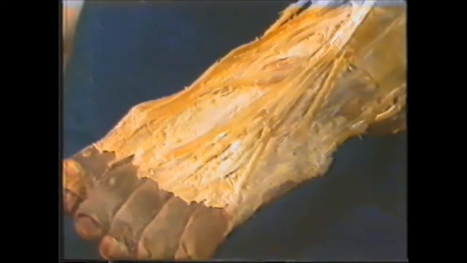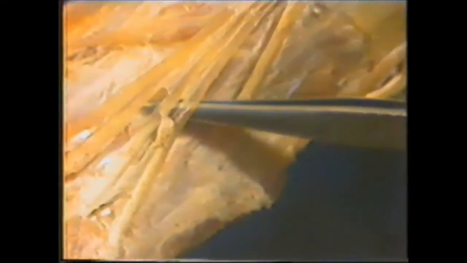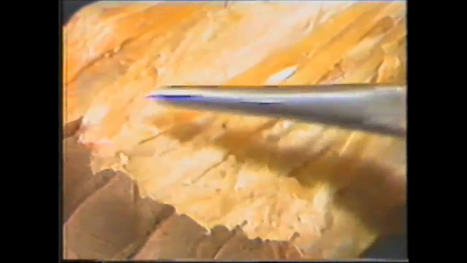The tendons of the extensor digitorum brevis are inserted together with those of the extensor digitorum longus into the extensor expansion. The extensor expansion lies on the dorsum of the proximal phalanx. Through this expansion, the muscles are inserted into the bases of the middle and the terminal phalanges.